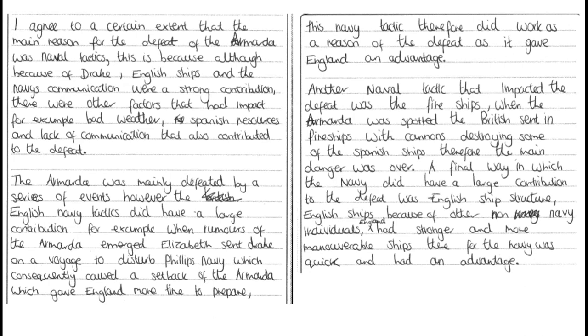For example, when rumours of the Armada emerged, Elizabeth sent Drake on a voyage to disturb Philip's navy, which consequently caused a setback of the Armada, which gave England more time to prepare. So we're talking about the raid on Cadiz in 1587.